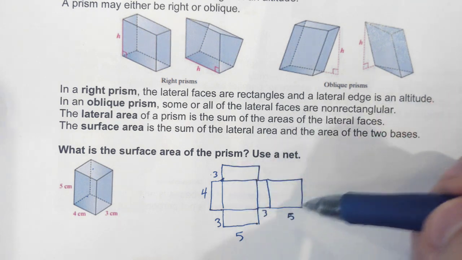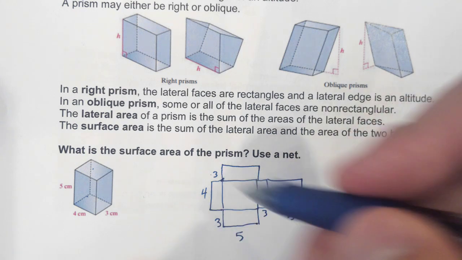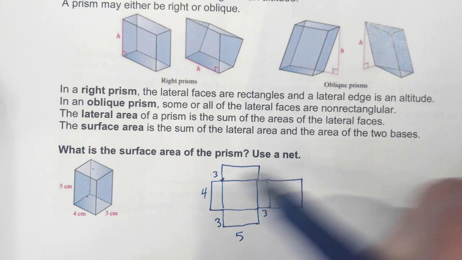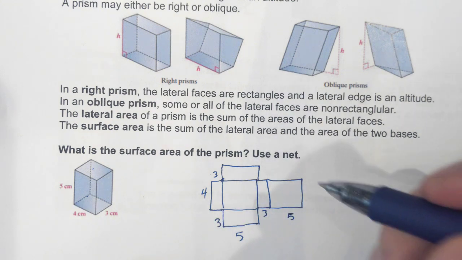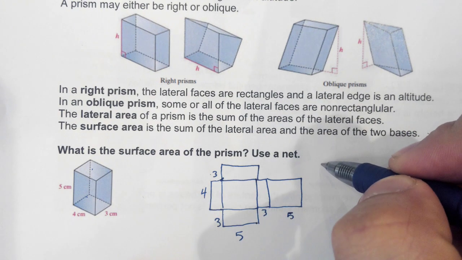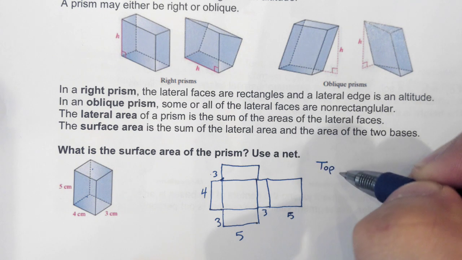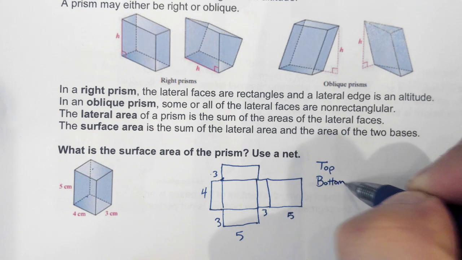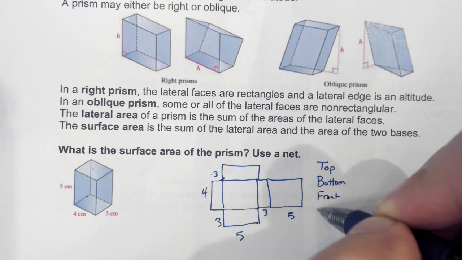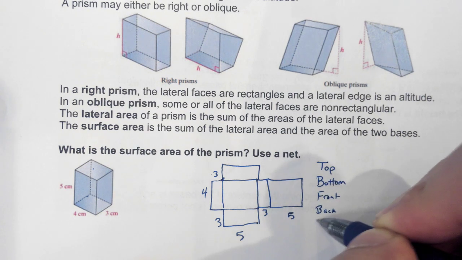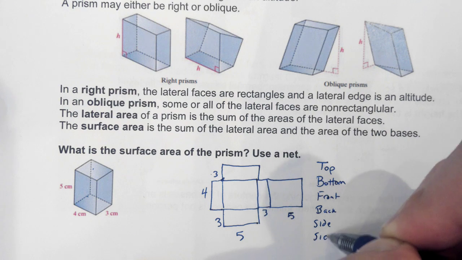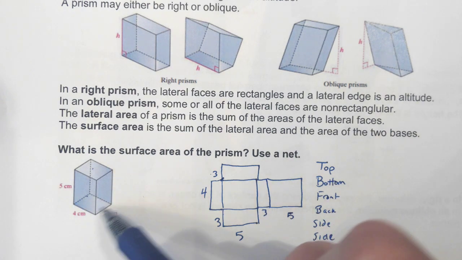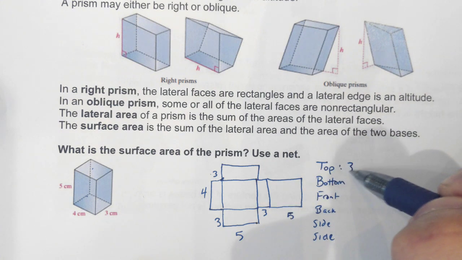So this can be kind of confusing. I don't really like to do the net because I get kind of confused on what part of the prism I'm looking at. So what I usually do is I just find the area of the top and the bottom, the front and the back, and then the two sides, and then I just add them all together. That's what I do. So looking at the top, which is the same as the bottom, top and bottom is 3 times 4.